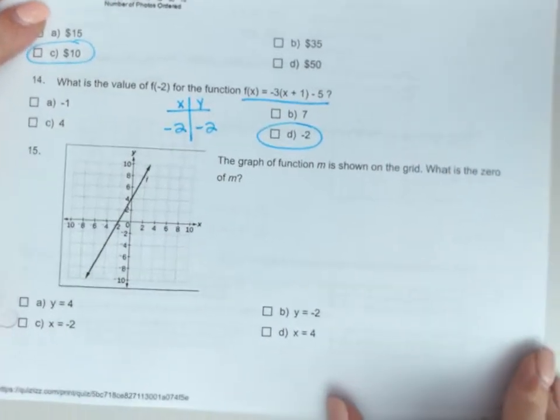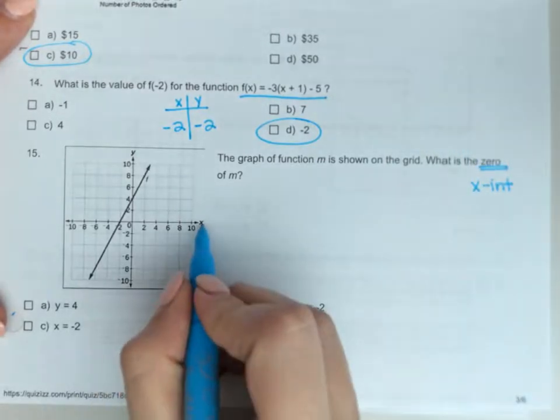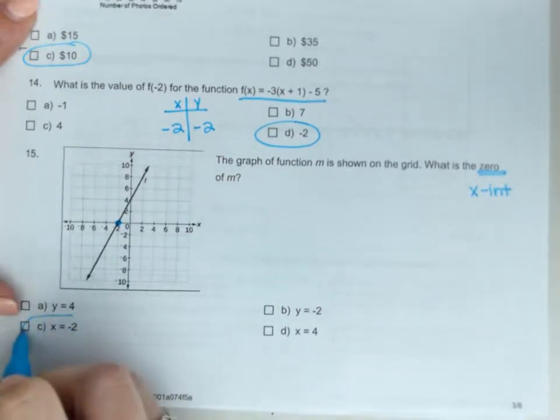The graph of function n is shown in the grid. What is the 0? 0 means x-intercept. So looking right here, the x-intercept is negative 2.